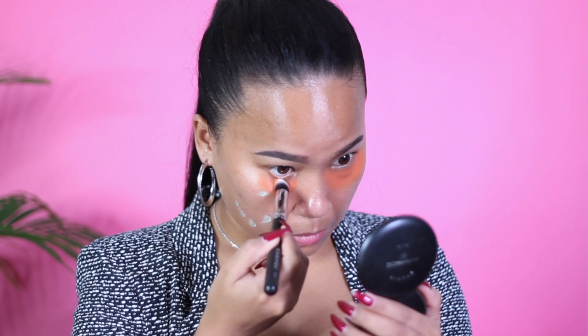Just push, don't drag. Just push there. Orange corrector will neutralize the dark color on your under eye. So just push it. Here on my lid, I have quite a bit of dark lid and a little bit on my nose here. I'm not gonna blend it, I'll just leave it like that.